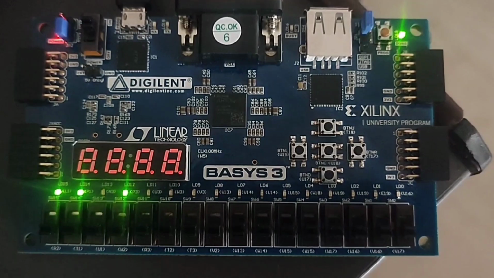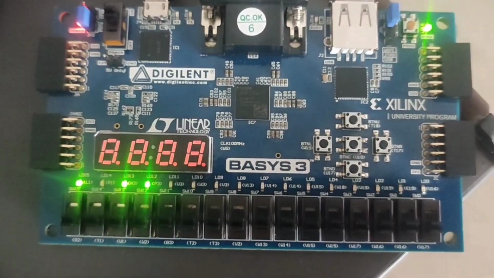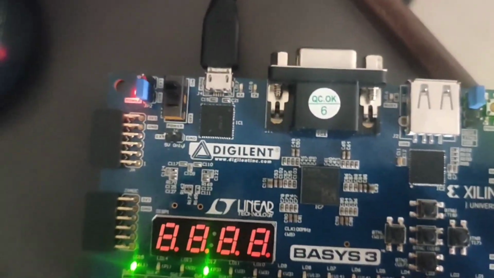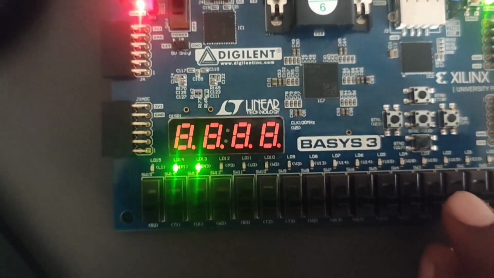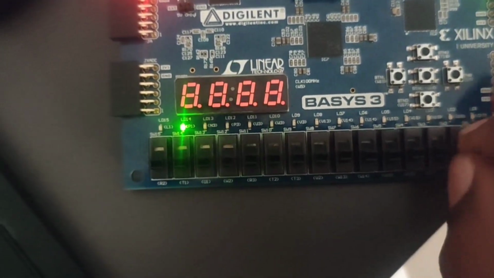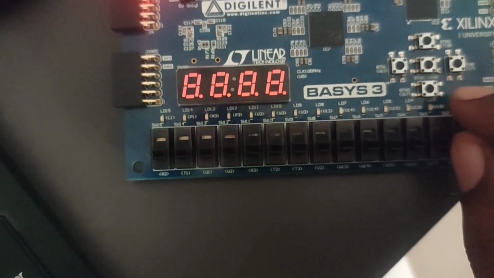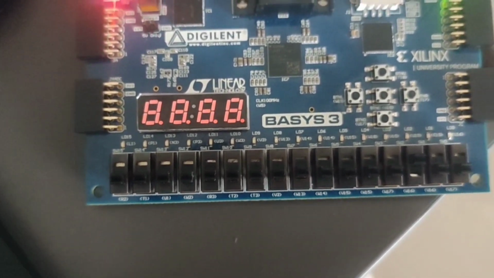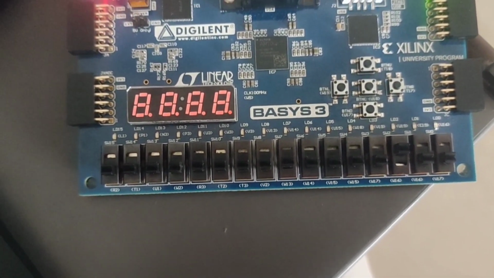So now if I make this W16 pin, this is my W16 pin, if I make this W16 pin as 1, it will go to 0. Okay, since it is a reset pin.